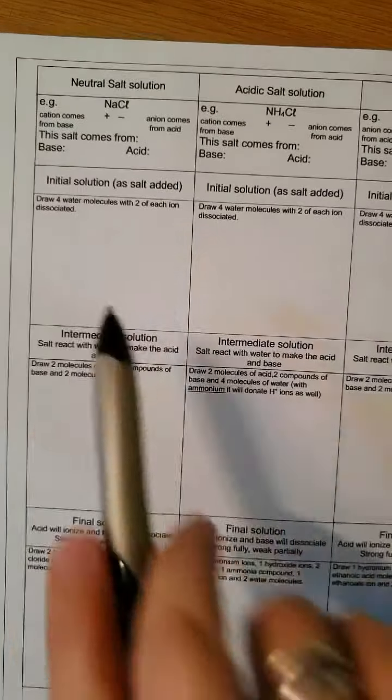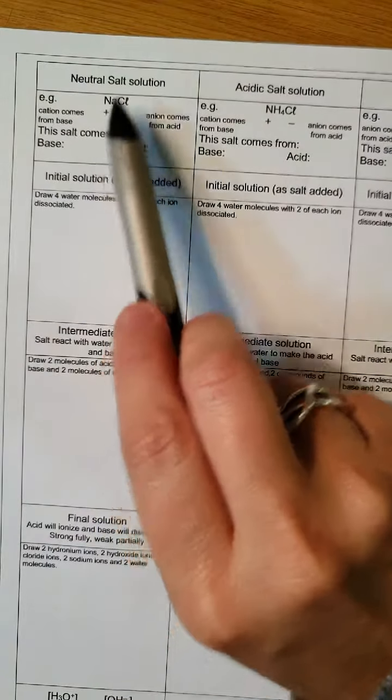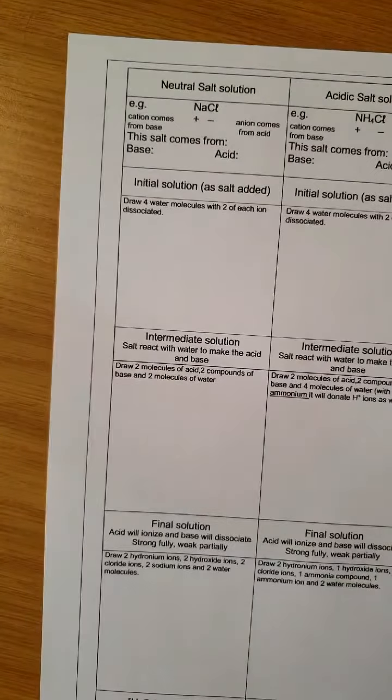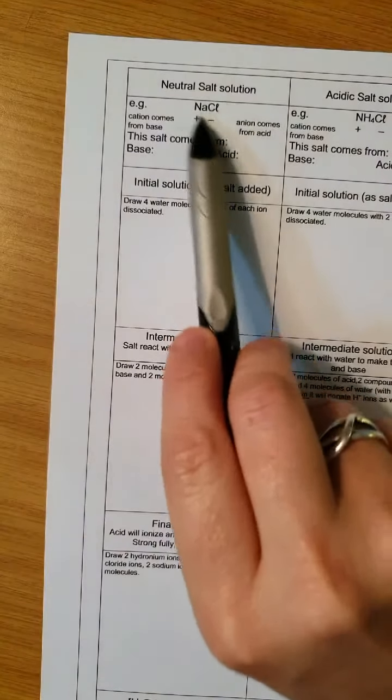For me, it is. All right, so I'm now going to show you when you have a neutral salt, an acidic salt, and a basic salt, what exactly happens over here. Okay, so the first salt I'm going to show you is NaCl.